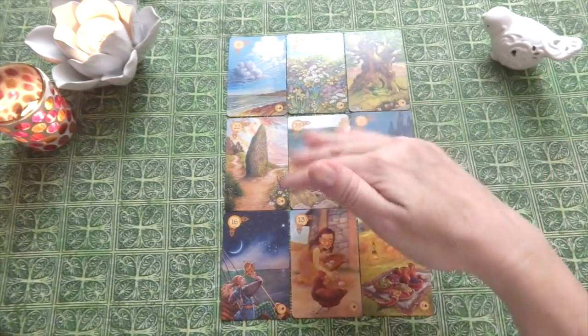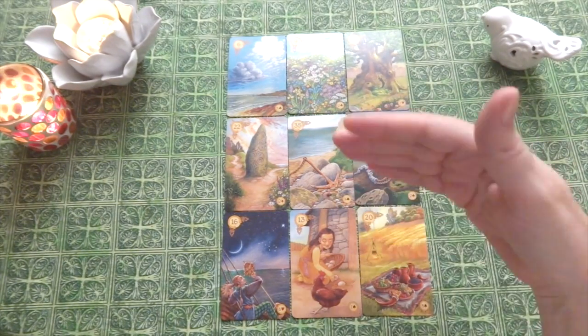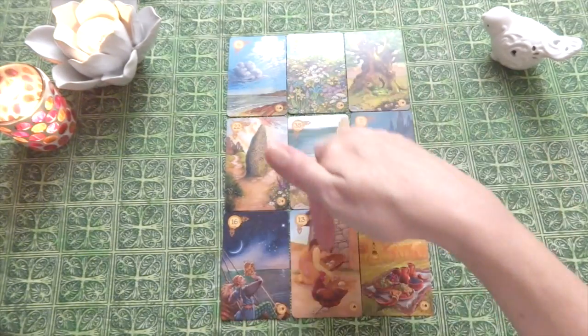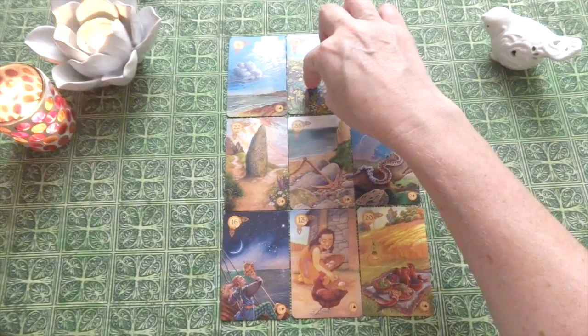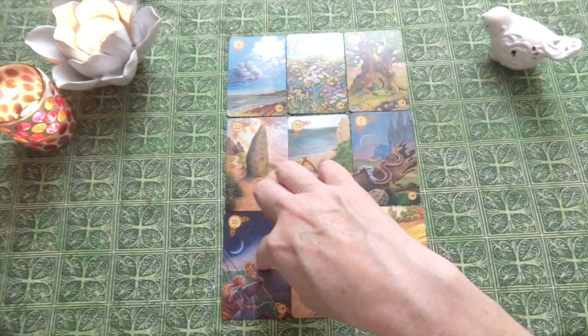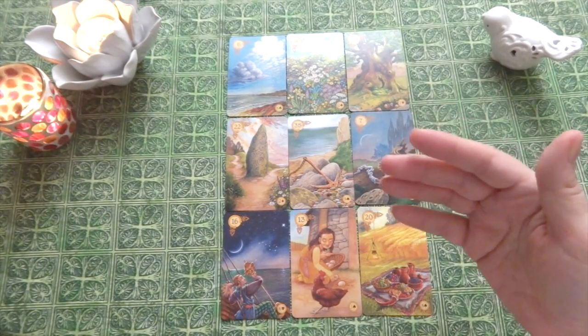You have that sense of good fortune coming from this choice, and she's made this choice not only to move towards her destiny, but to look at work from a new perspective, like we've talked about.